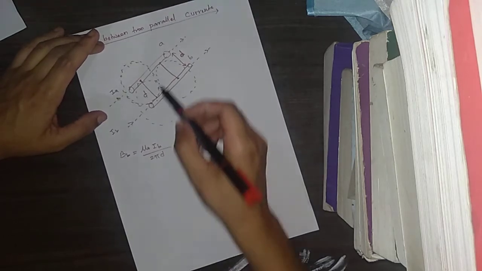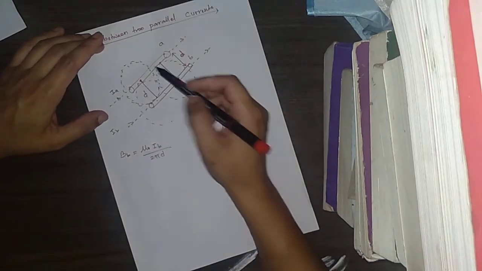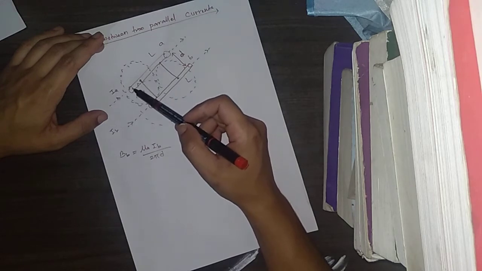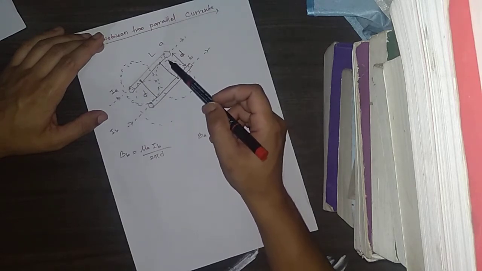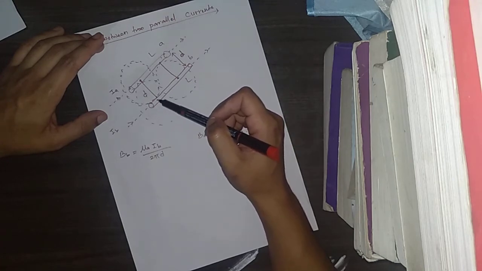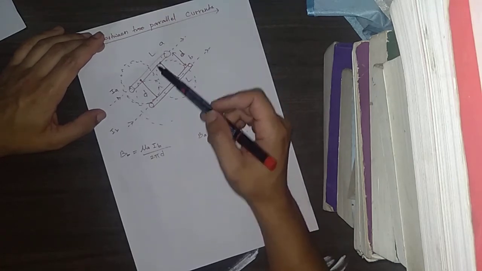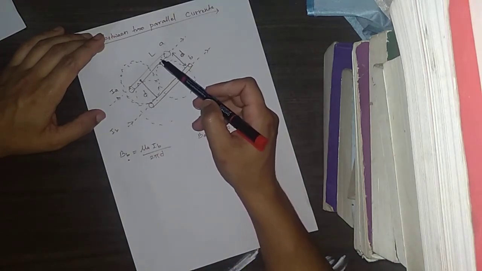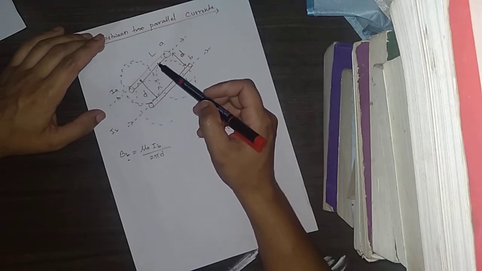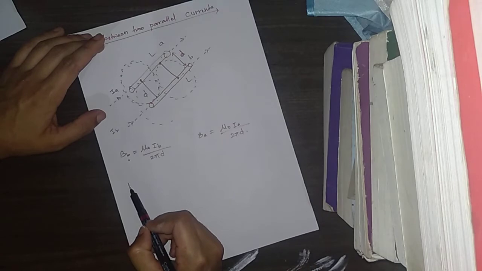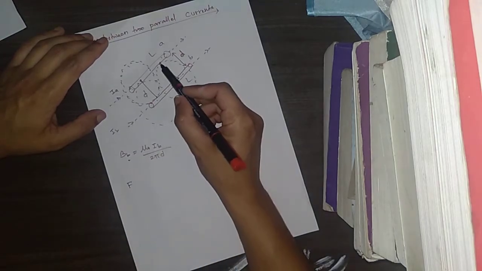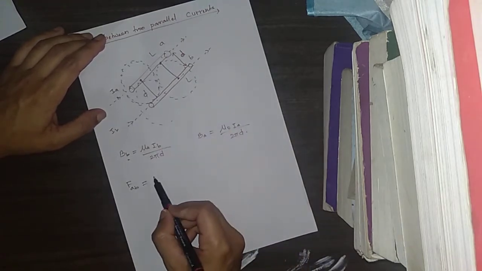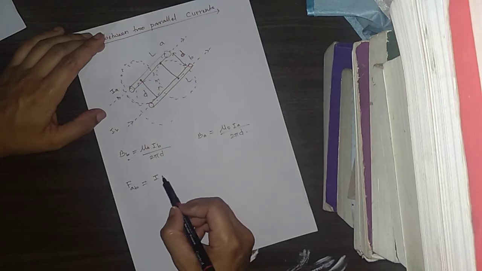Now, if you see closely, if L are the lengths of the two conductors, then this particular conductor A, which is under a magnetic field produced by conductor B, and the value of the magnetic field is this much, will experience a force. That is, a current carrying conductor will experience a force in a magnetic field, and the value of the force on conductor A due to the magnetic field produced by conductor B will be FAB, equal to I L cross B.